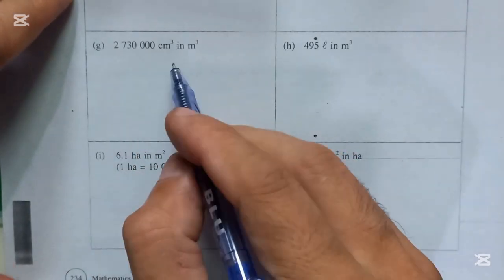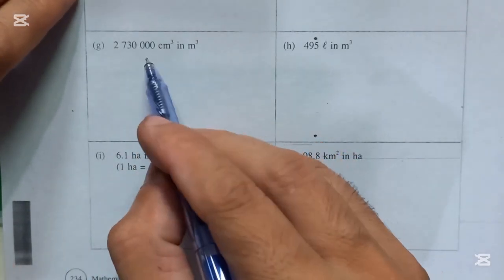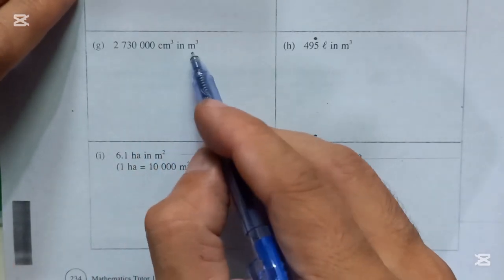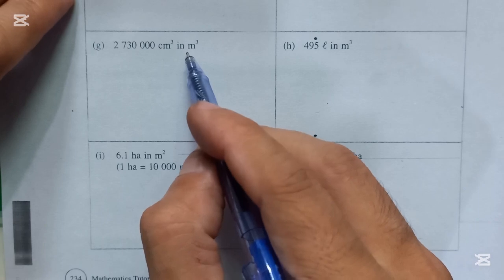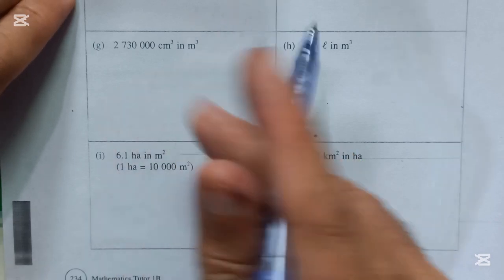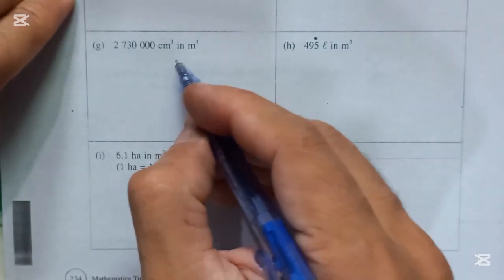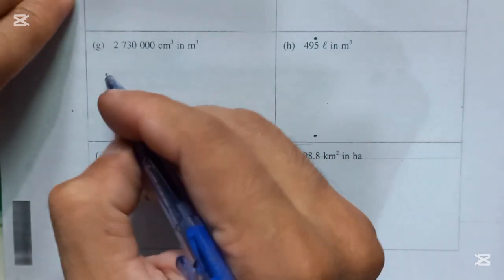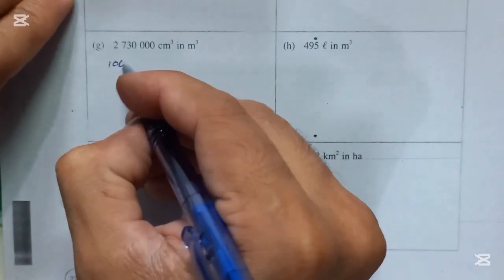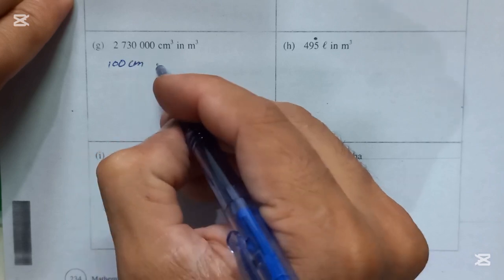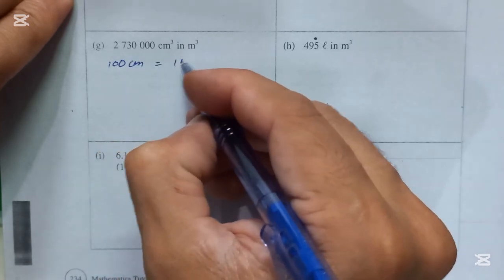These parts are the same again, only the difference is the units are now cubic units. So the thing which is required will be placed on the right side, and the thing which is given on the left side. So in 1 meter there are 100 centimeters. So 100 centimeter is equal to 1 meter.